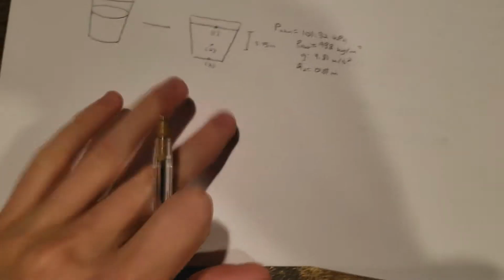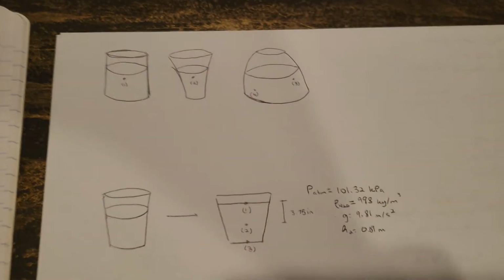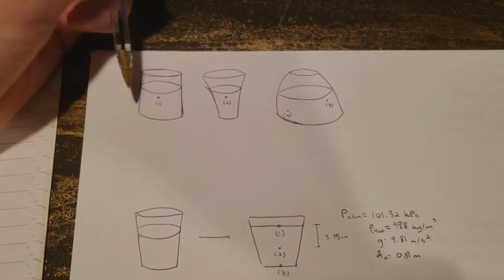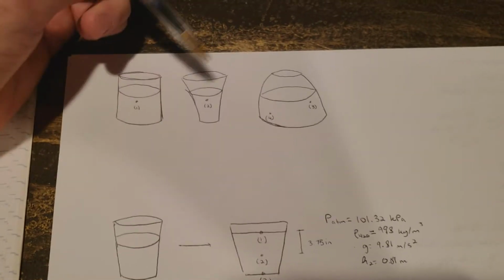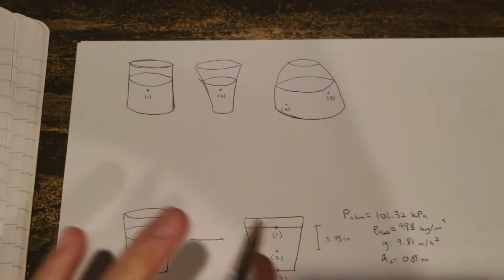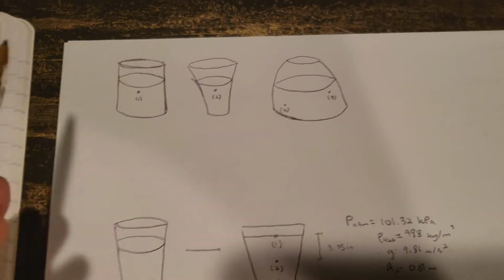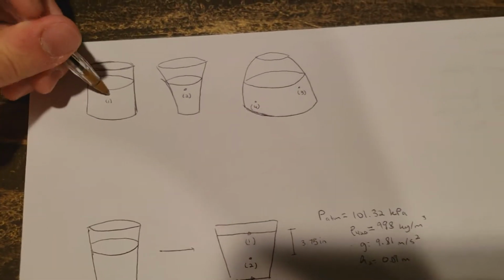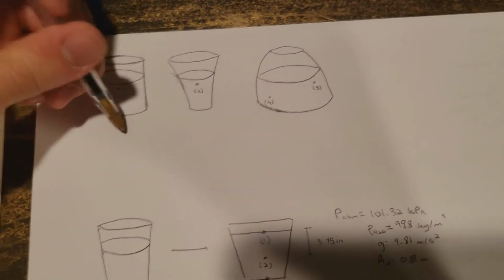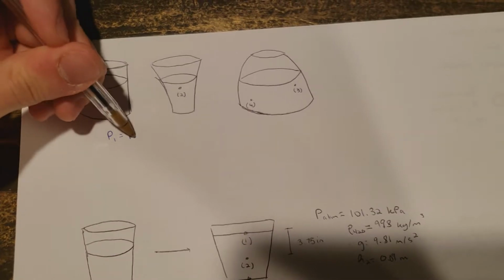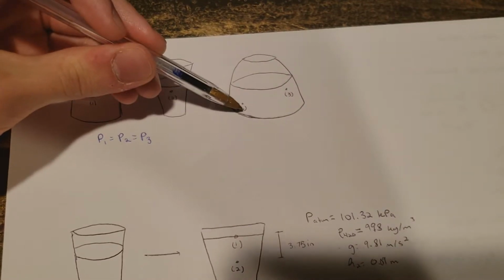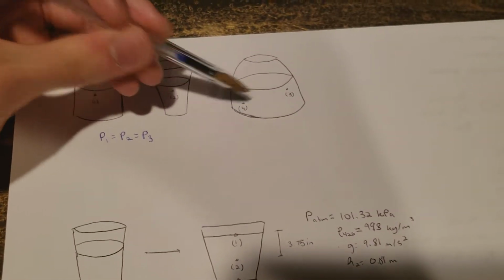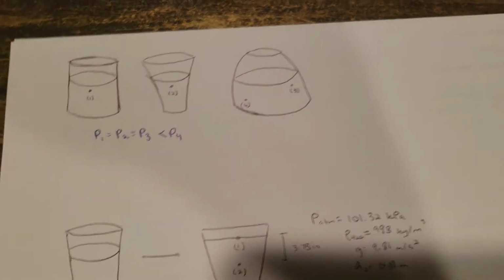atm. Cool. So now let's start talking about hydrostatic pressure. Now we have three different tanks. Points 1, 2, and 3 are at the same height. Point 4 is not. Now, how would we rank these in magnitude of increasing pressure? If we know that points 1, 2, and 3 are the same height, then pressure 1 is equal to pressure 2 and it's equal to pressure 3. Pressure 4 has a higher depth than these guys, so pressure 4 will have the highest pressure.